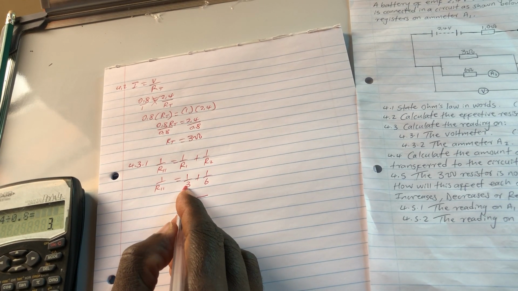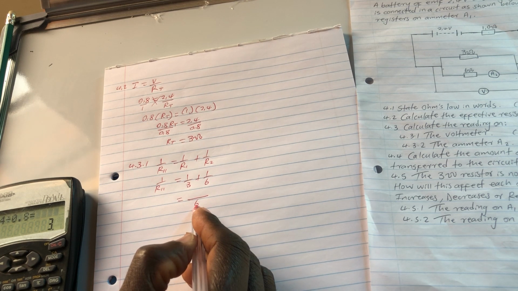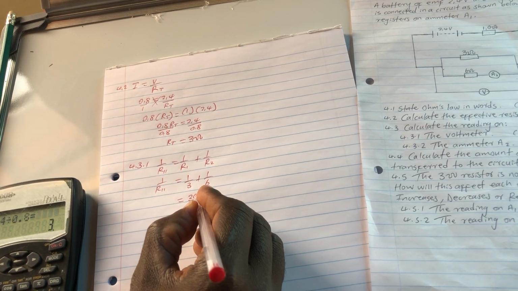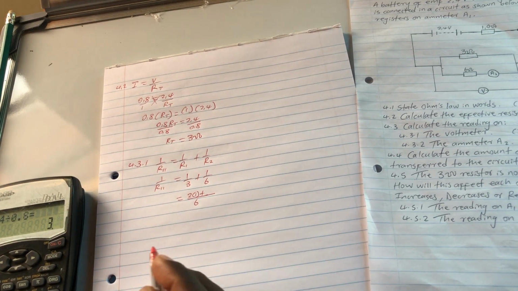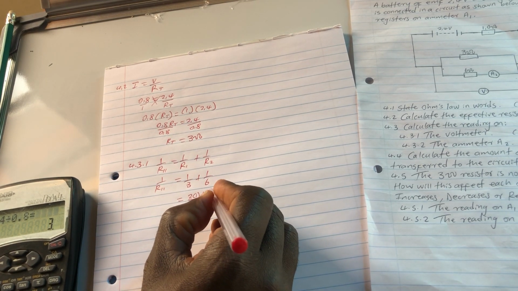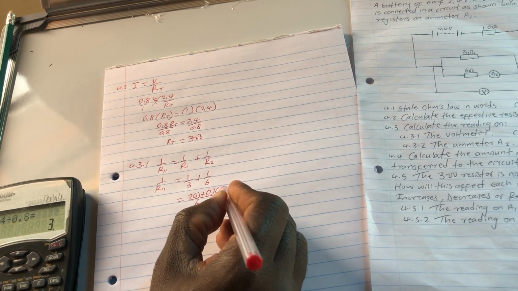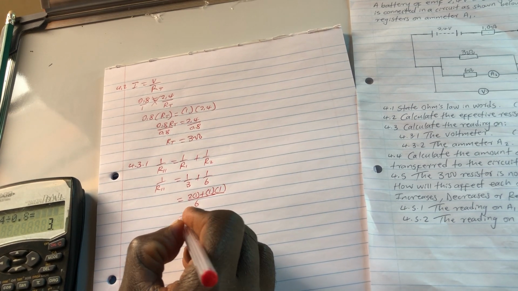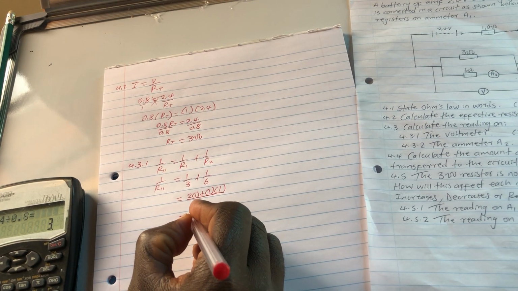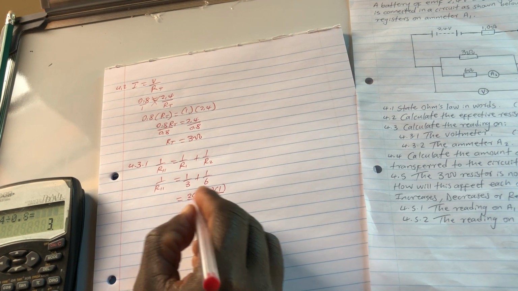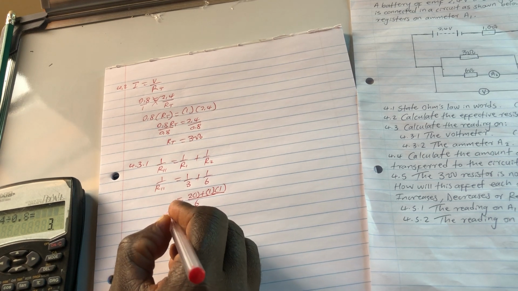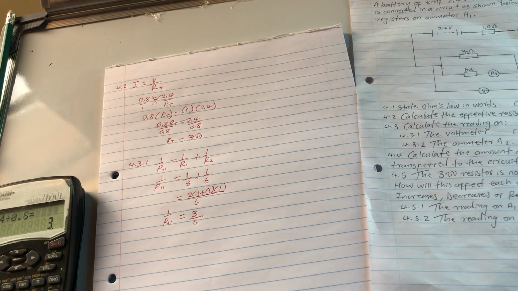How many times does 3 go into 6? It goes 2 times. Then we say 2 times 1, plus, how many times does 6 go into 6? It goes 1 time, 1 times 1. Then you find the sum of the numerators, which will be 3, because it is 2 plus 1. So 3 divided by 6. Remember, we still have 1 over R parallel.